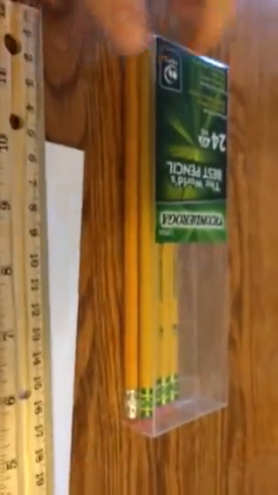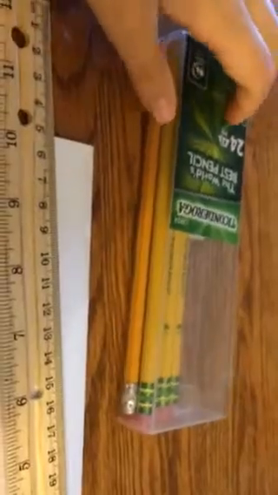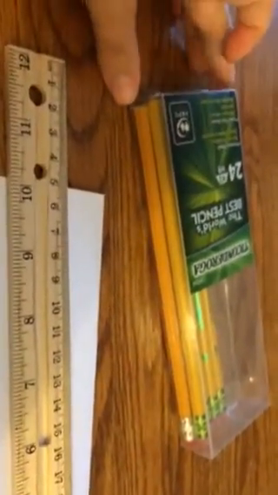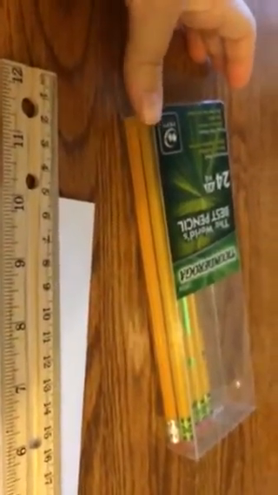Okay, so here's our regular object. The length is going to be the longest side, that's this one right here. The width is going to be the one that runs across the top, it's how wide it is, and the height runs from the bottom, touching the table, to the top of the box.